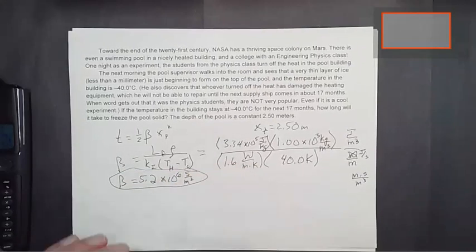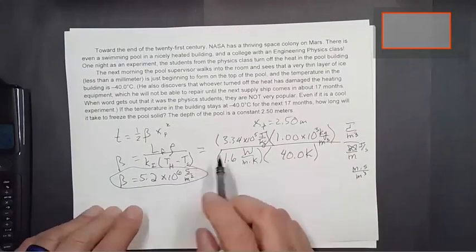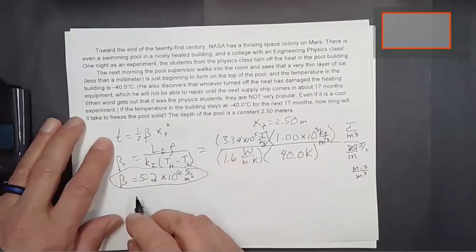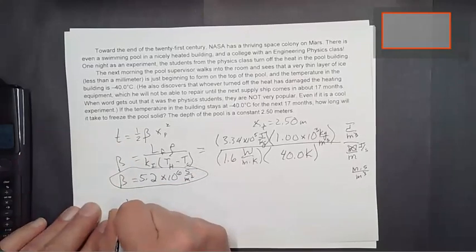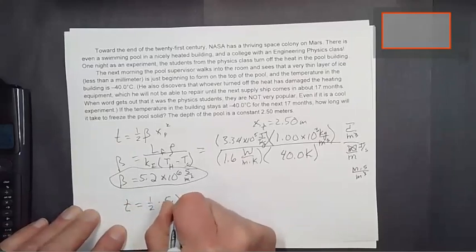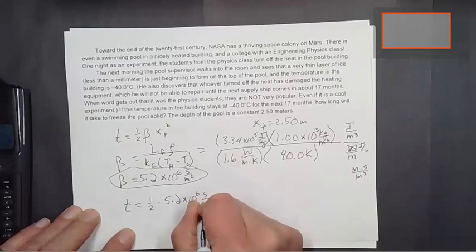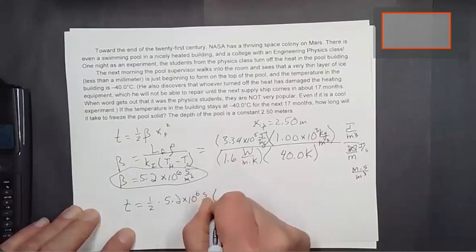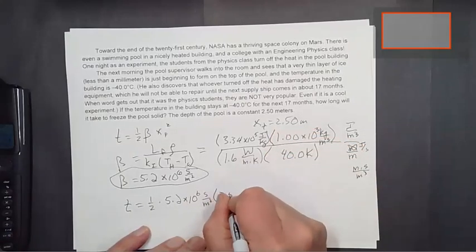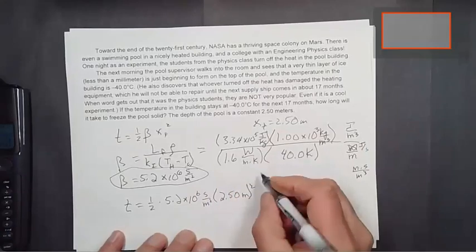And we get to use that several times here. So finally, that'll be the time it takes to freeze this thing. So T equals 1/2 times 5.2 times 10 to the 6th seconds per meter squared times X final, 2.50 meters, and we square that.